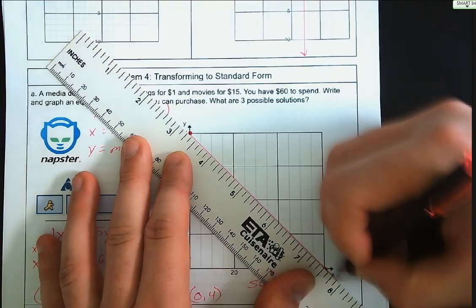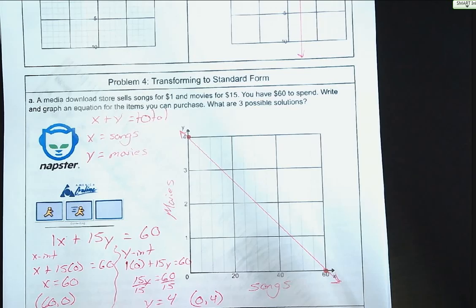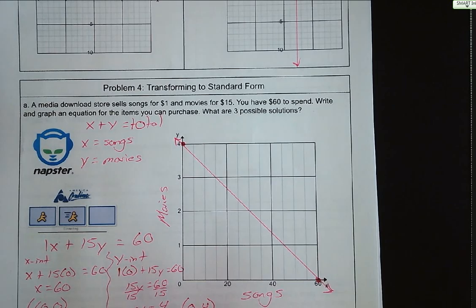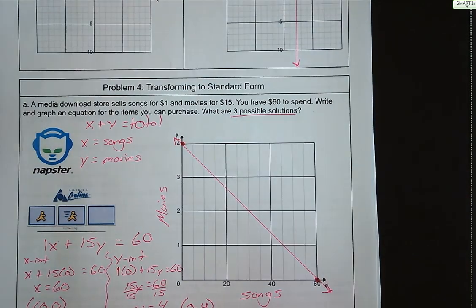All right, now, the third part of our question, or second part of our question, is what are 3 possible solutions? Well, you've done the work for 2 of them already. Your 2 intercepts are possible solutions. You could have 4 movies and no songs. You could have 60 songs and no movies.